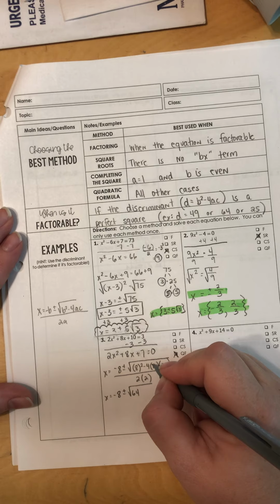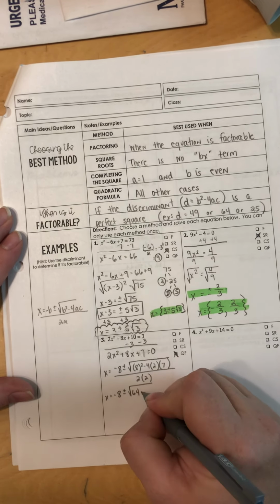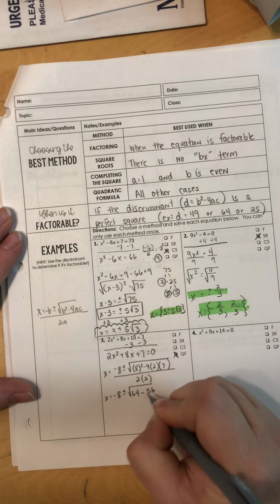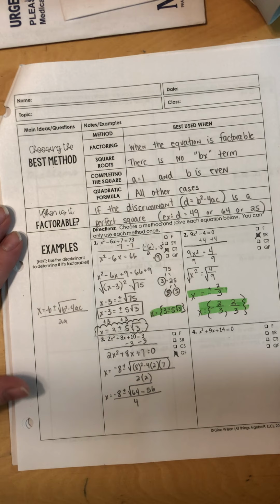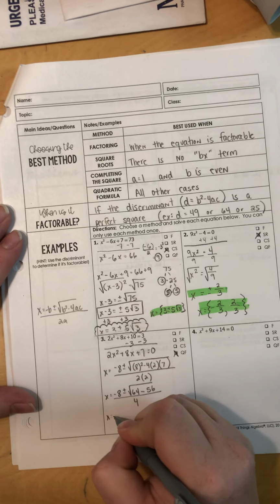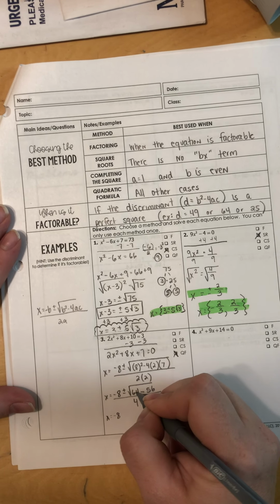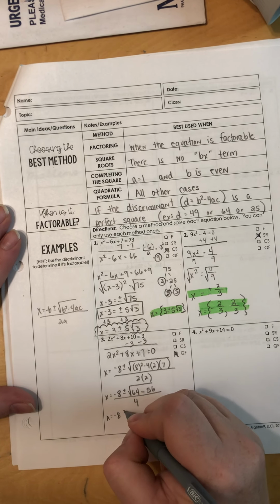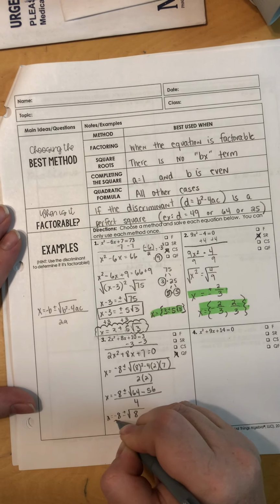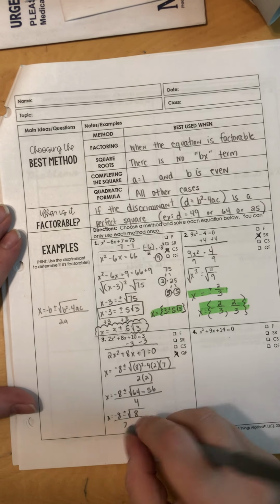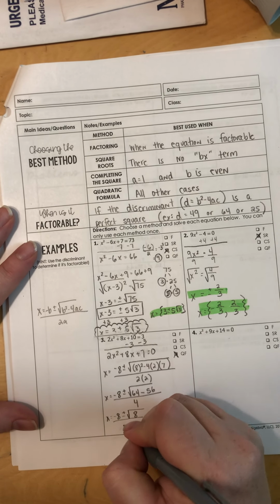Alright, x equals negative 8 plus or minus the square root of 8 squared, which is 64. And negative 4 times 2 is negative 8. Negative 8 times 7 is negative 56. All divided by 4. And then we have x equals negative 8. And then 64 minus 56 is going to be 8. So plus or minus square root of 8 divided by 4.